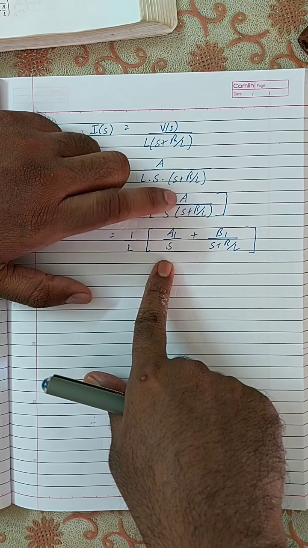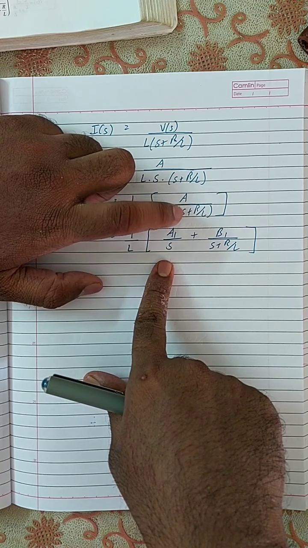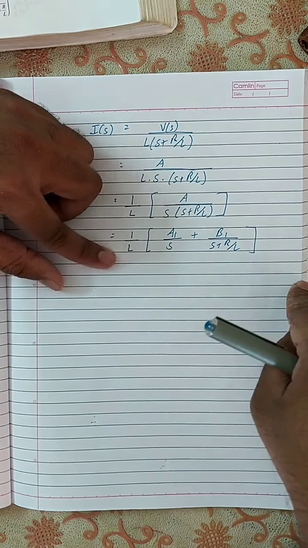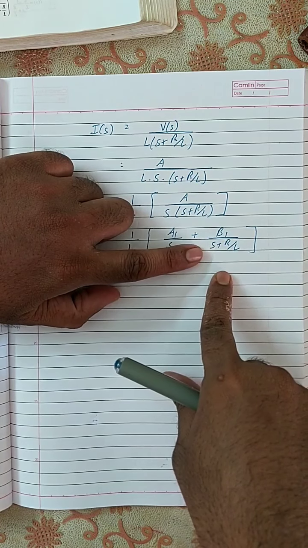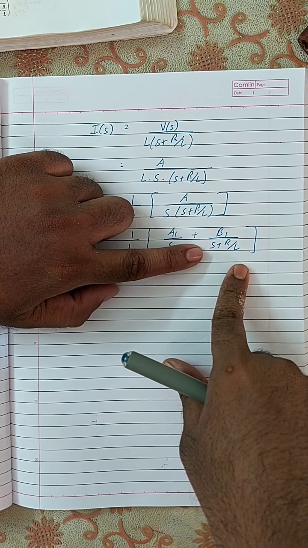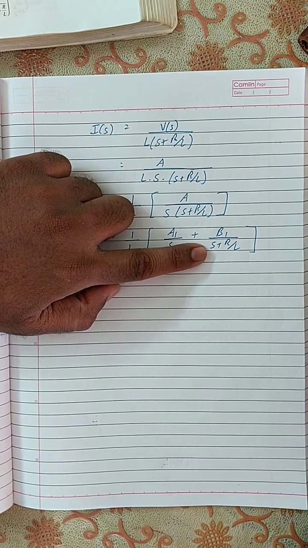You get a by 0 plus r by L. What a by 0 plus r by L is a L by r. Okay, like that is how we find the value of a1. In the same way, how to find the value of b1? Look at the denominator of b1. The denominator of b1 is s plus r by L. If s plus r by L is equal to 0, then s is equal to minus r by L.